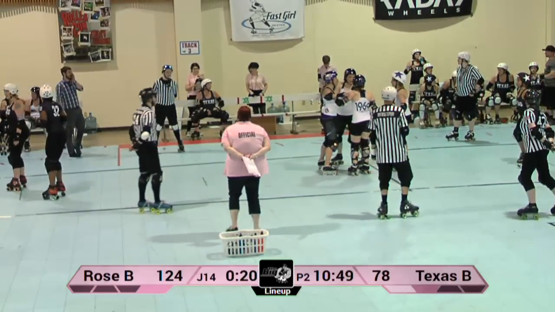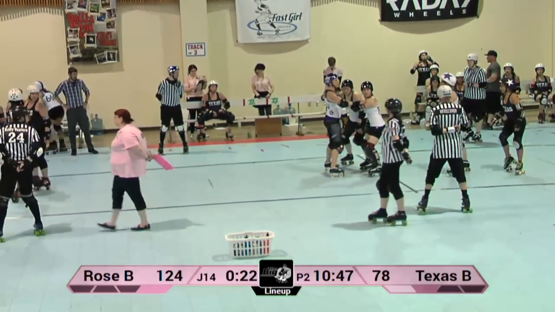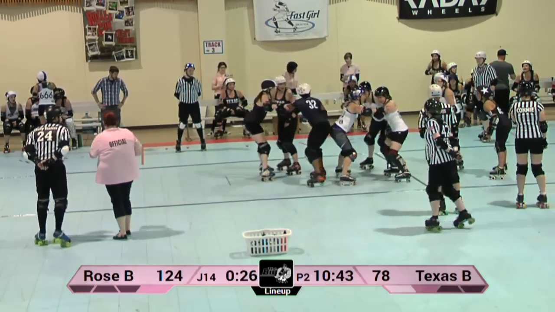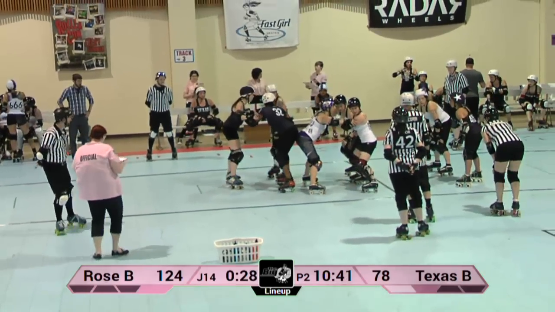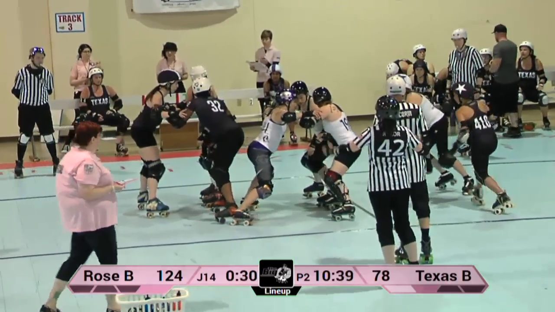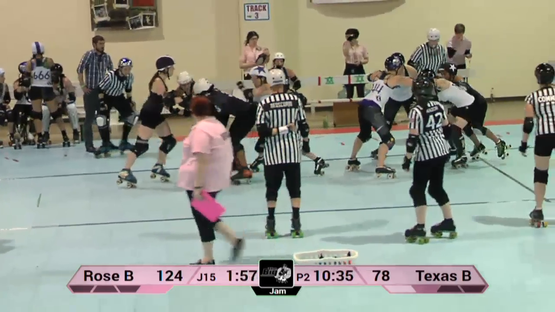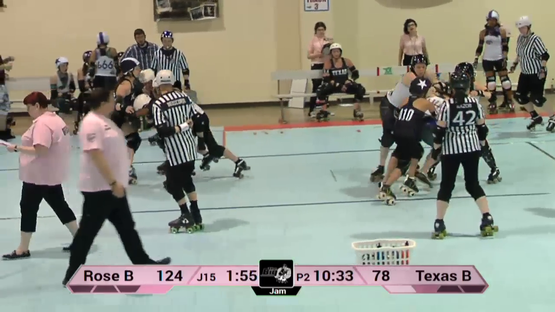Again, like I said, Texas chipping away at that lead. Just got a little over 10 minutes left in this second half. Looks like we got Babyface Assassin out there again for Texas. And we got Heather Stevens out there for Rat City, or Rose City, sorry.